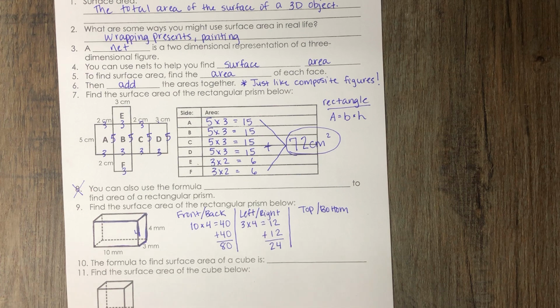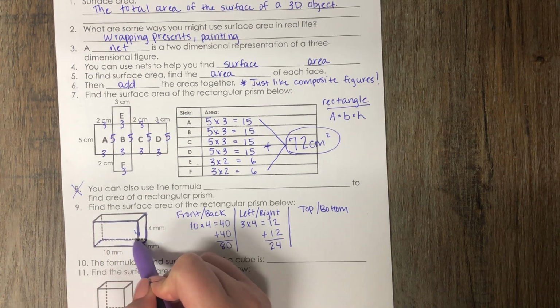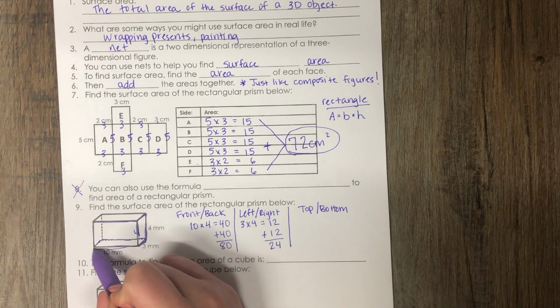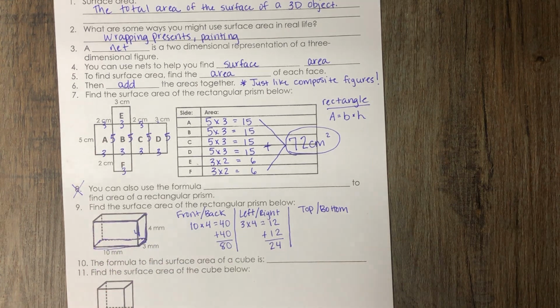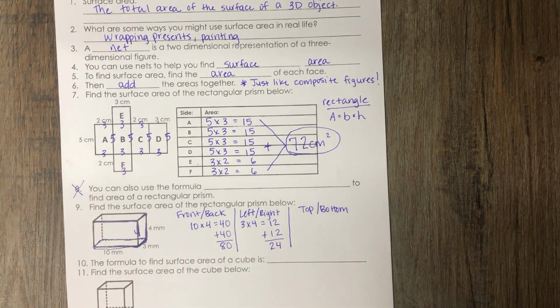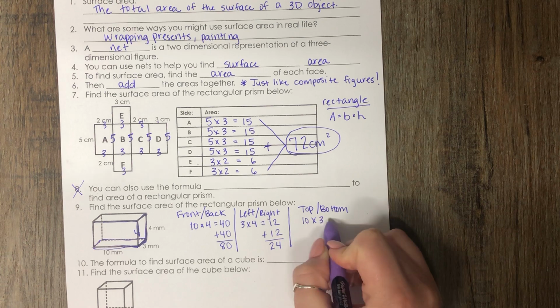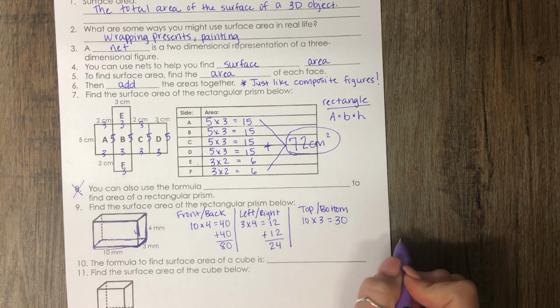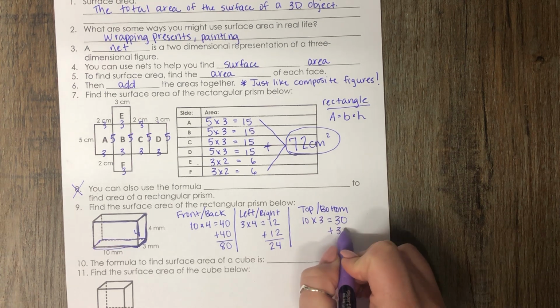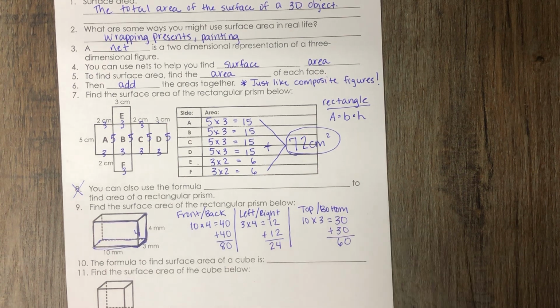And last but not least, you just have the top and the bottom. So the bottom is this down here. And since the dimensions are down here, I trace the line of 10 and I trace the line of 3. So I'm going to do 10 times 3, which is 30. I have a bottom as well, or a top. 30 plus 30 gives me 60.